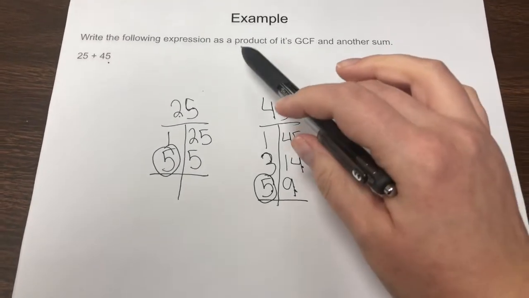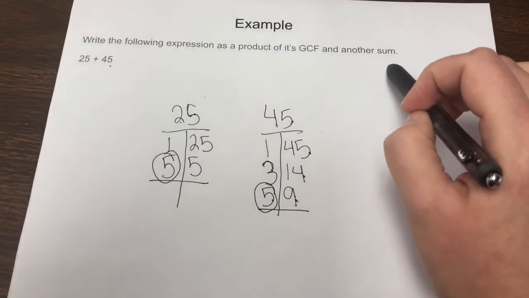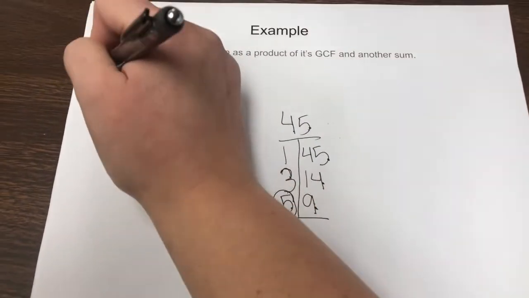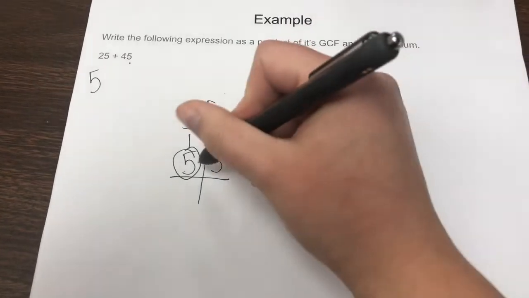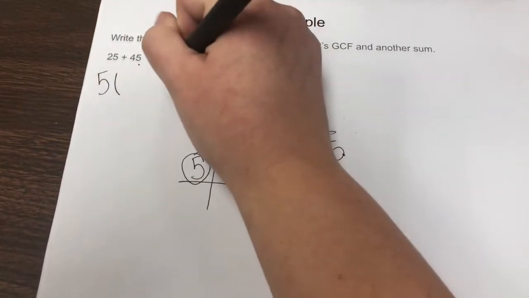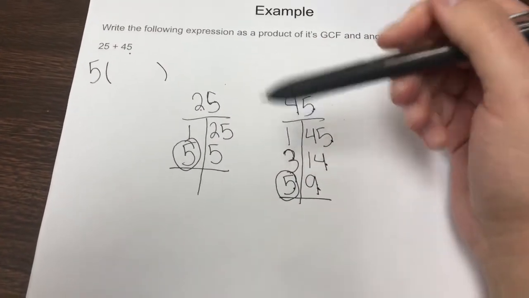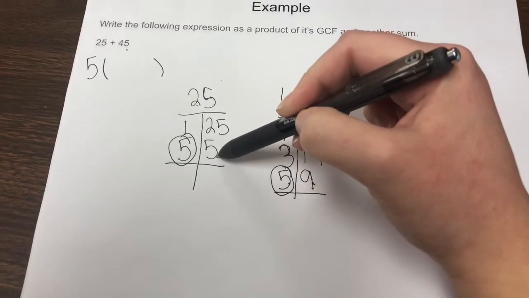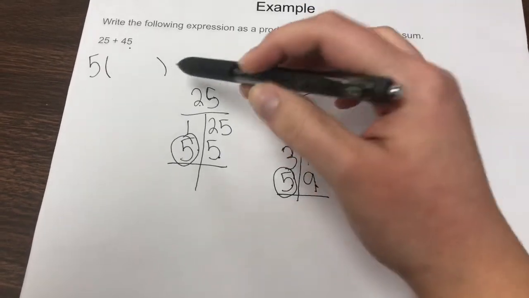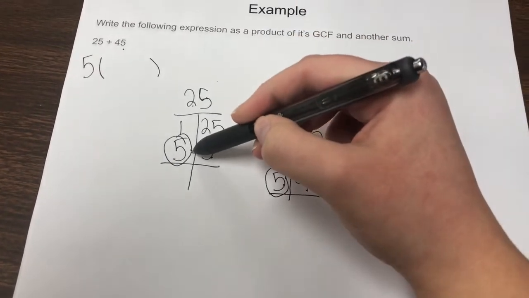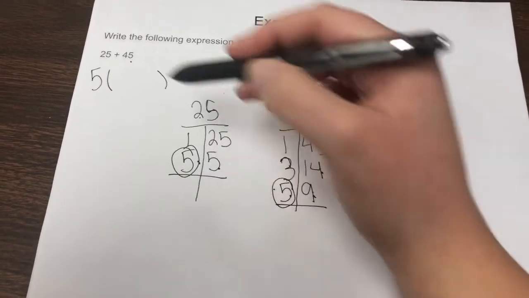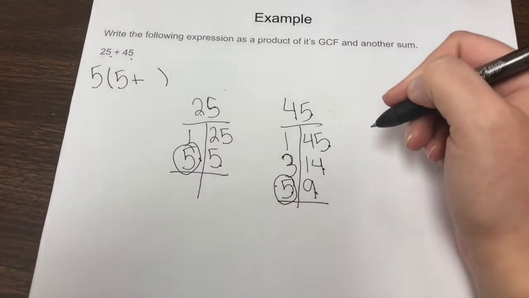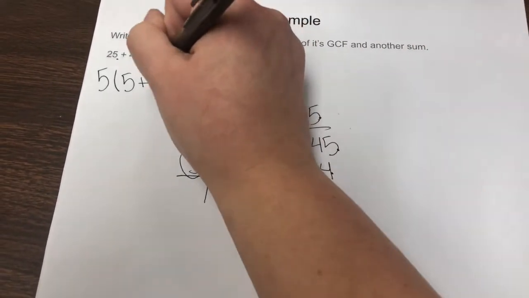So we want to find the product of its GCF and another sum, also known as factoring, and we want to write it as a distributive property. So that means I'm going to have to put 5 on the outside since 5 is what they have in common. And then in my parentheses, to find the numbers that are going to go in the parentheses, this is why I love this T-chart method, because I just look to the side and what number goes with my GCF is the number that goes into my parentheses. So I have the GCF of 5. 5 times what gives you 25? 5 times 5. I bring my addition sign. 5 times 9 gives you 45.